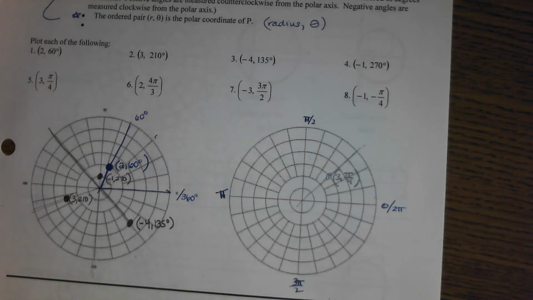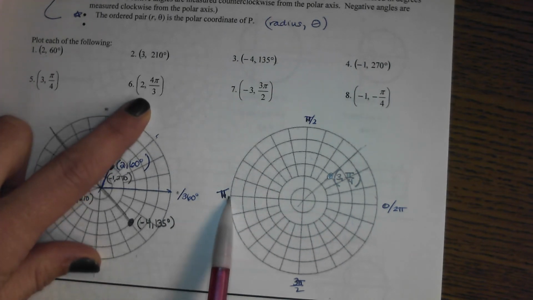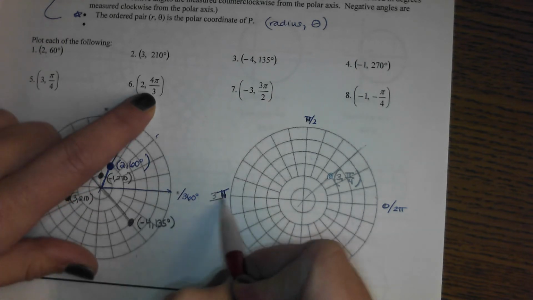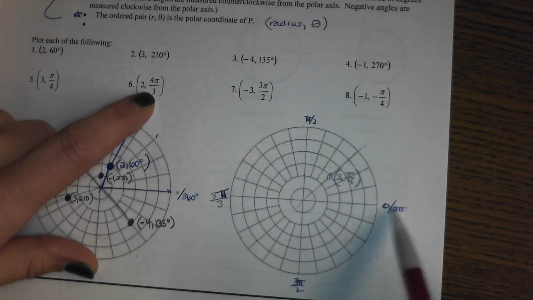Okay, what quadrant is 4 pi over 3 in, Sarah? Nope. Who can help her out? Mike? If my denominator is 3, what should I think about this ray as? No, 3 pi over 3. Because you want it to be 1 pi. So this one would be 6 pi over 3.